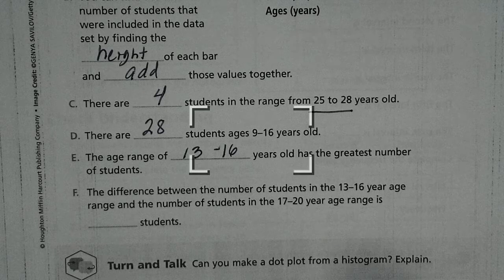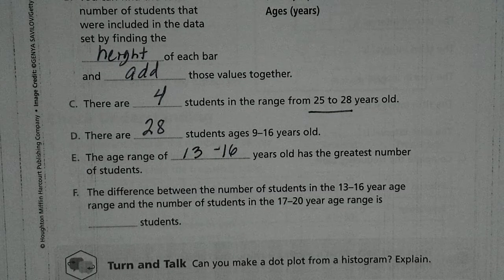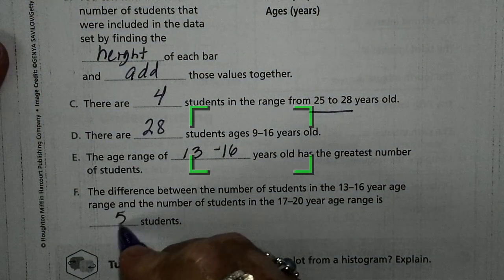All right, so the difference between the number of students in the 13 to 16 and the 17 to 20 is how much? 5 students. Yep.